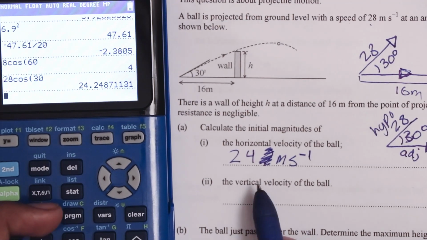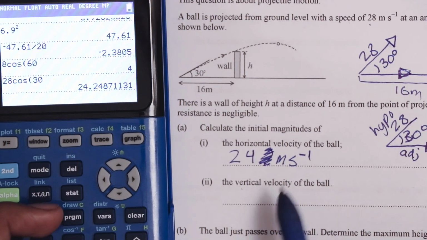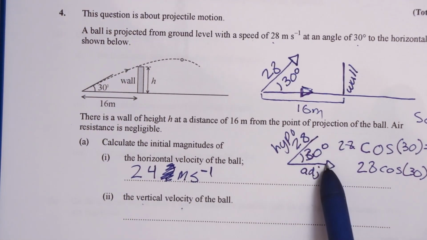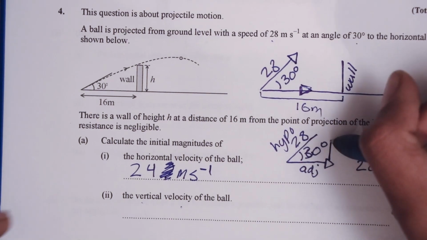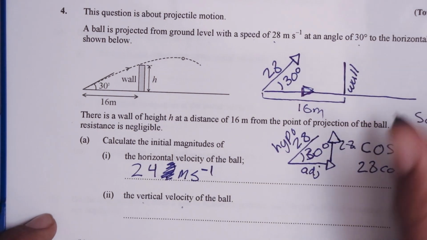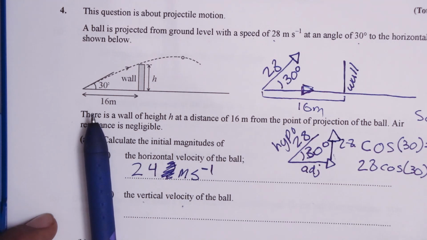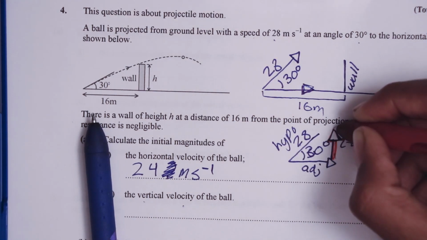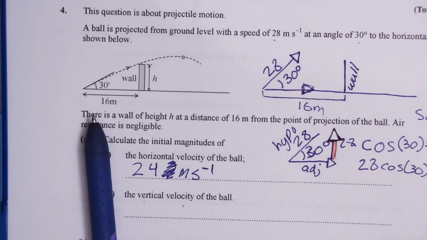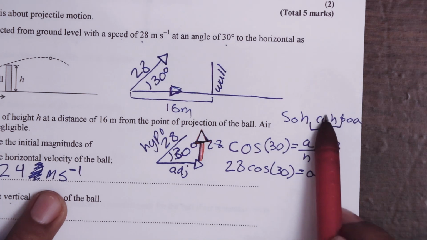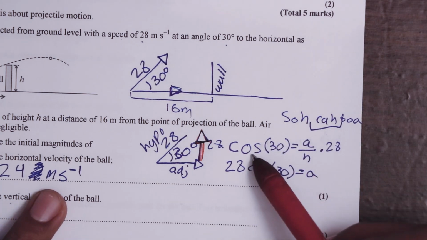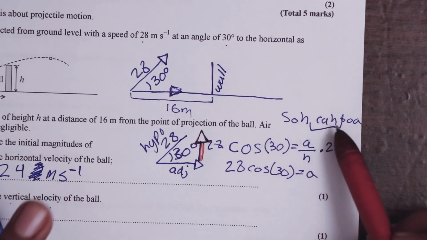Alright, next. The vertical velocity. Oh wow. So we found the horizontal velocity, which was this. Now I have to find the vertical velocity, which is this. Okay, let's do that in another color. It's basically the exact same process, but instead of using cosine, we have to use sine, because it's the opposite.